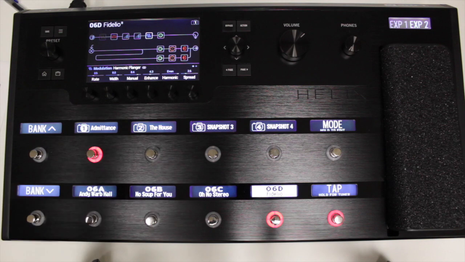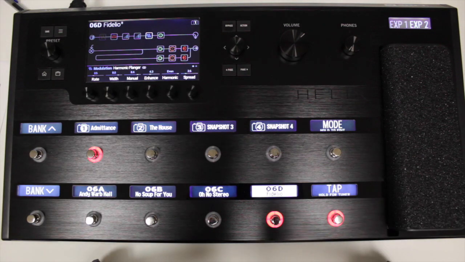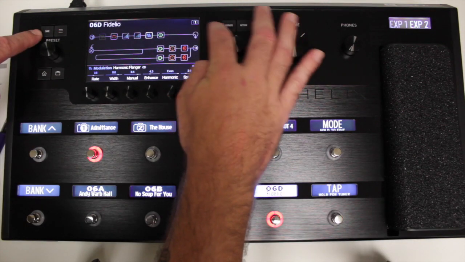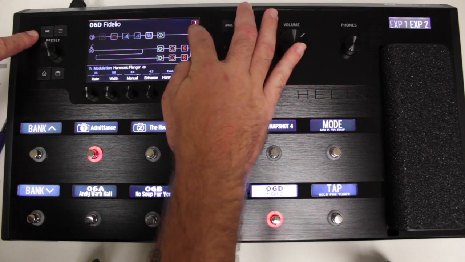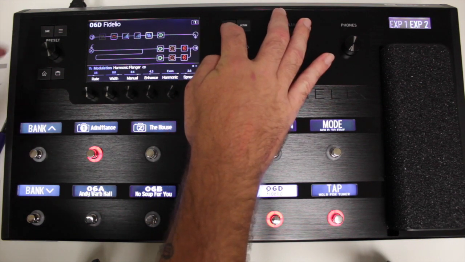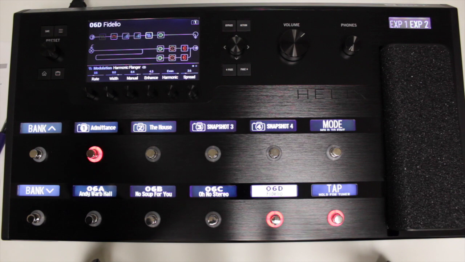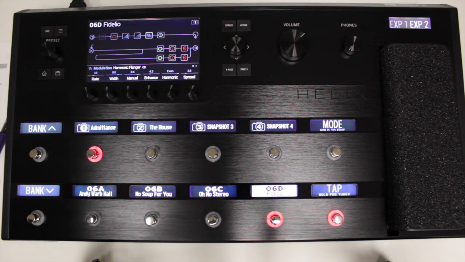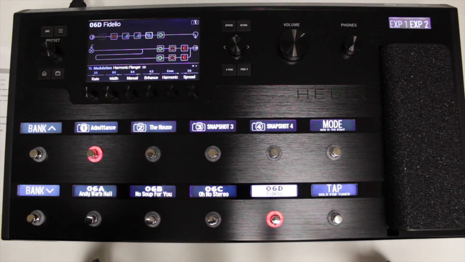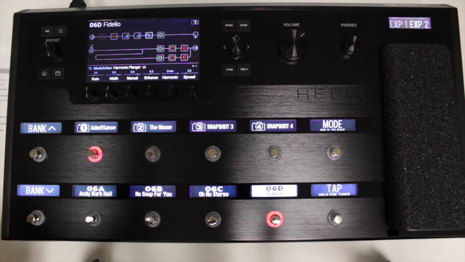To toggle the global settings of snapshot edit parameters, hold bypass and press save. The gray camera icon equals recall, the red camera icon equals discard. To easily jump to your amp's parameters on the current preset, press the amp button.